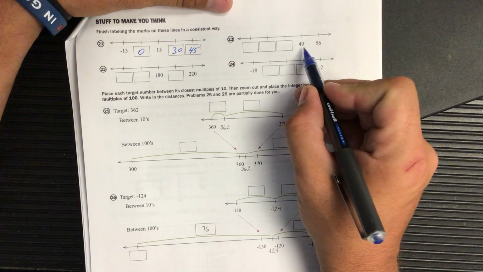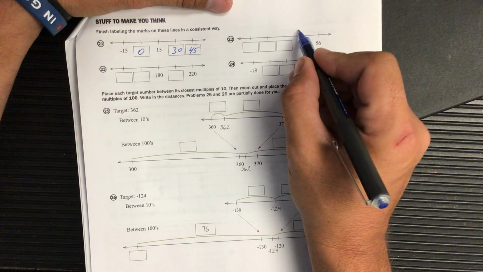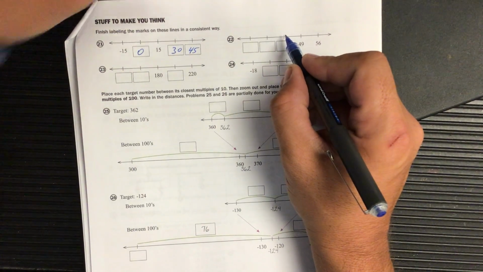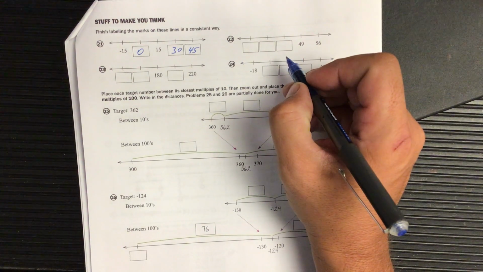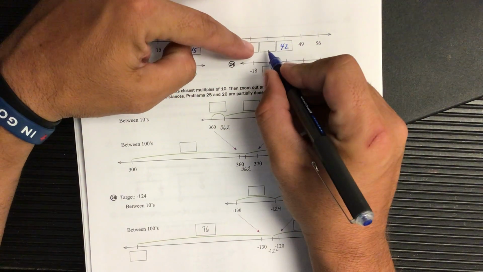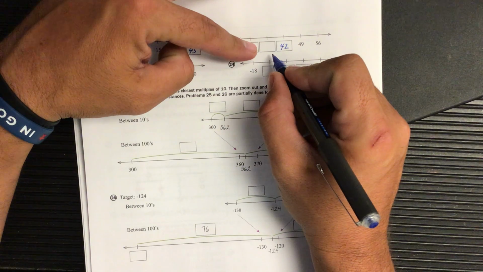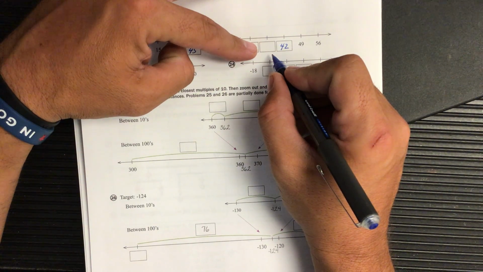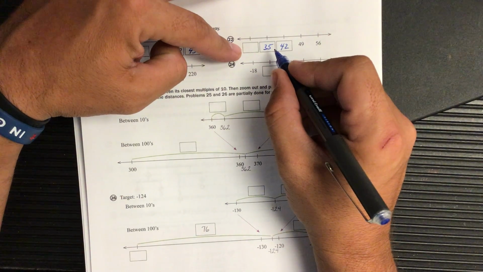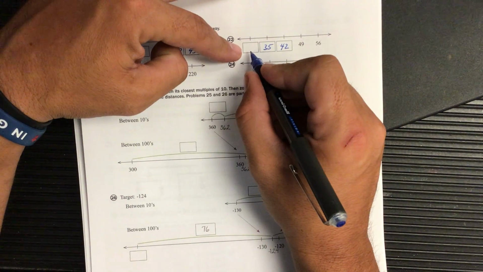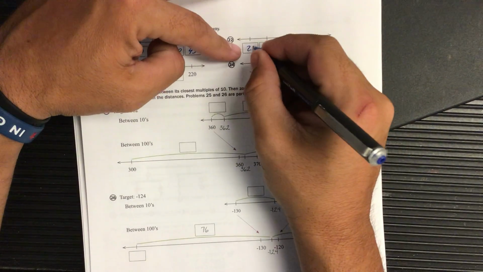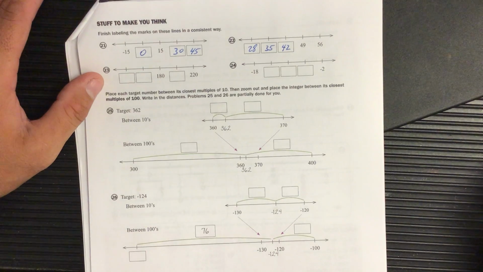Going down by 7. So 49 minus 7 is what? 42. Minus 7. 35. Minus 7. 28. Good. Who had 23?